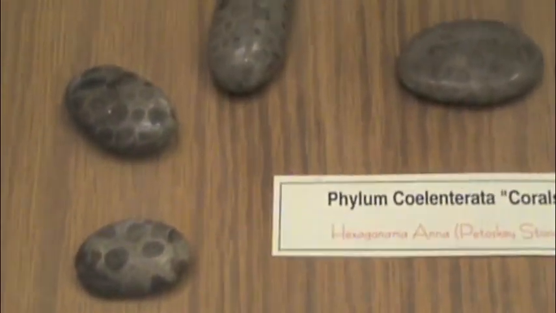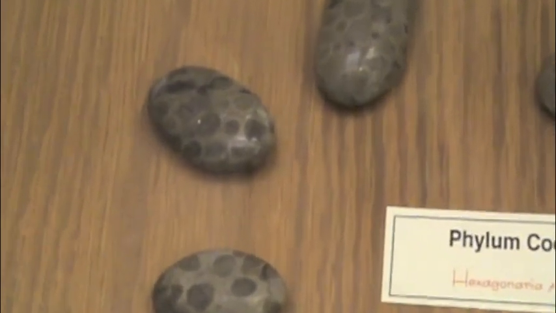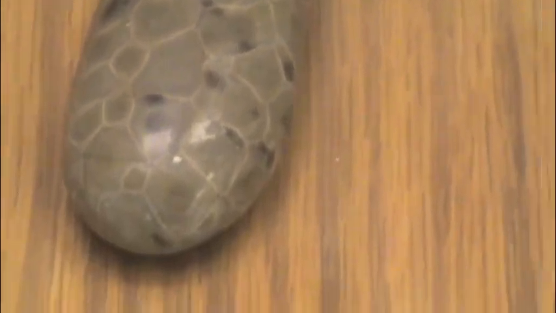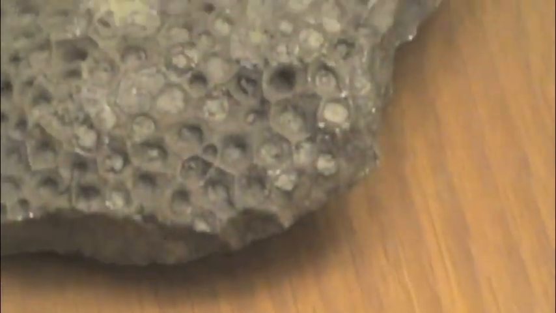And you can see these are the polished ones, polished Petoskey stone. There's the Petoskey stone. There we go. So you can see the forms inside the stone. They're pretty neat, huh? And then when they're not polished, that's what they look like.